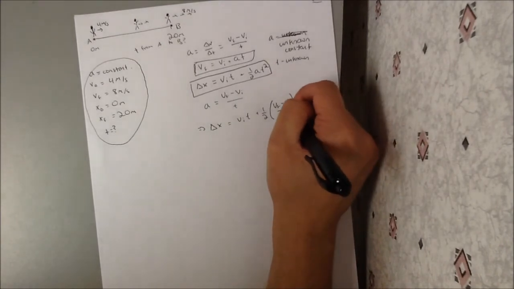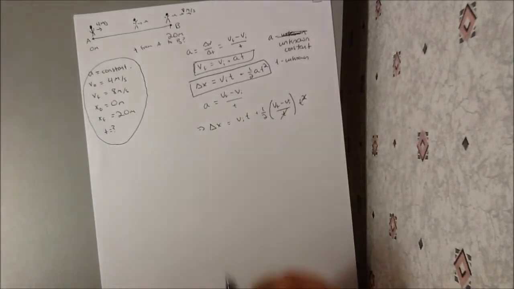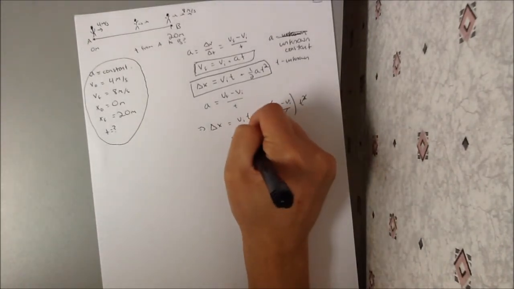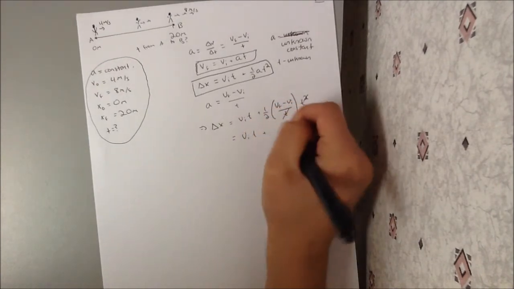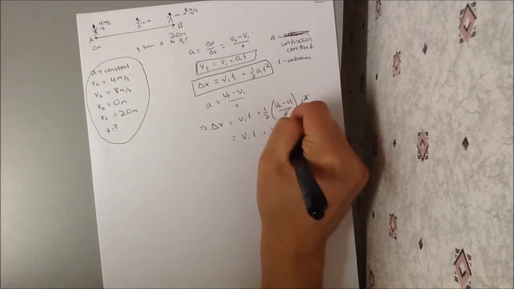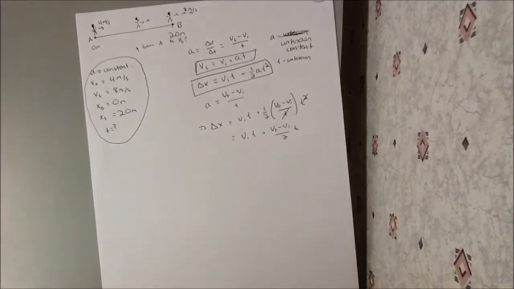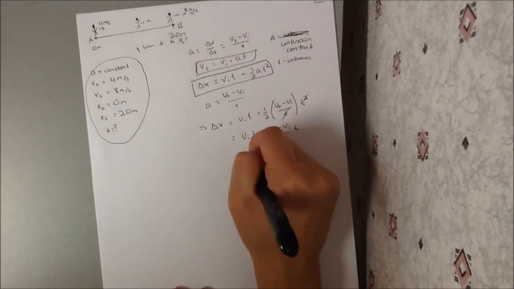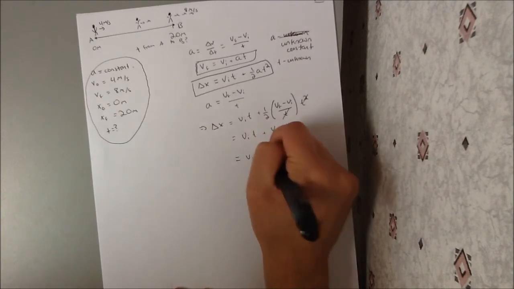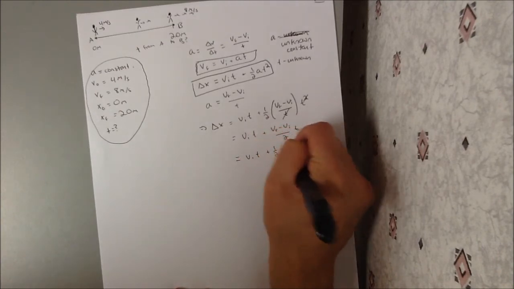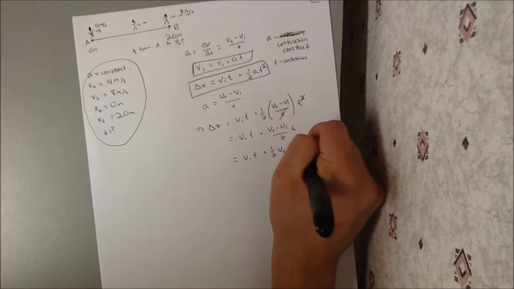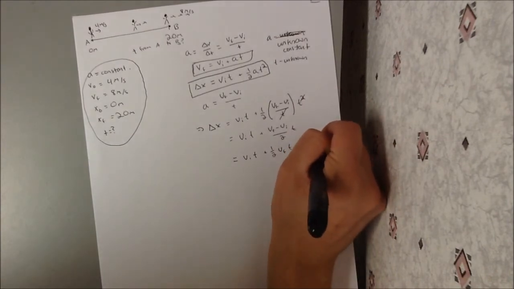We're going to now go ahead and cancel these t's because why not? We can. So that means that this is all of a sudden v initial times t plus v final minus v initial over 2 times t, which is, we're going to spread it out and solve it. So we get v initial times t plus 1/2 of v final times t minus 1/2 of v initial times t. See how that works?